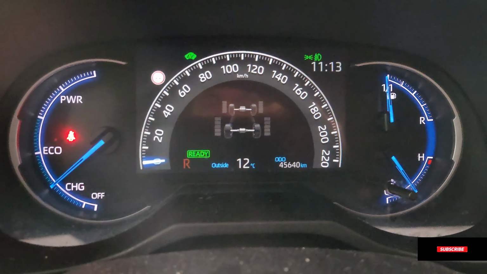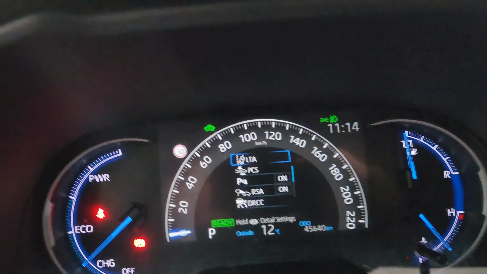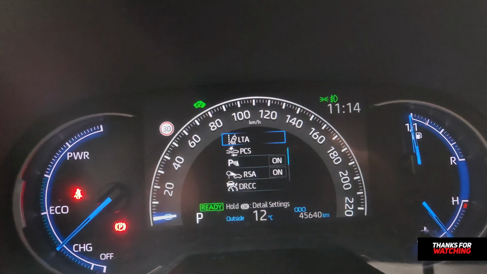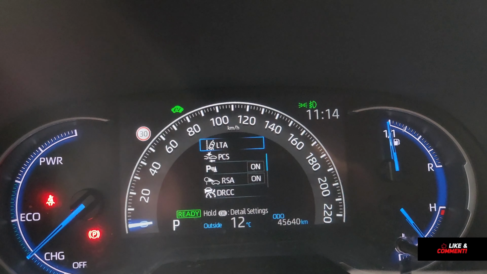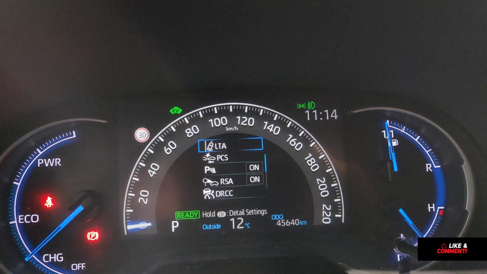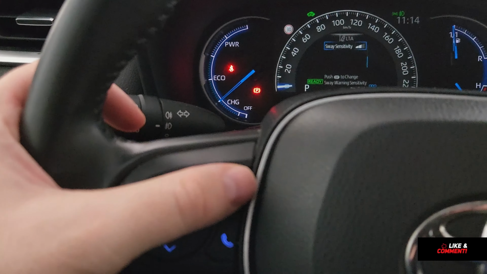Okay, then going to the next option. Here it's lane assist. In order to enter in those menus you have to hold the OK button. So steering assist, sensitivity, sway warning, and in order to go back click this arrow.